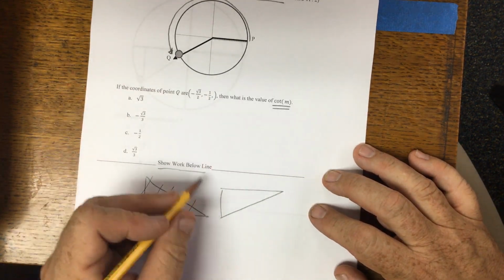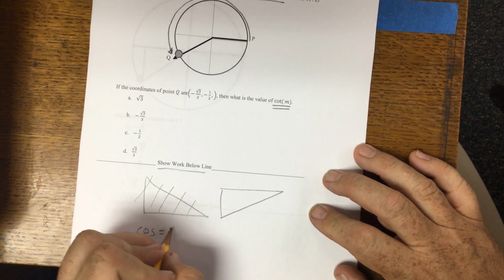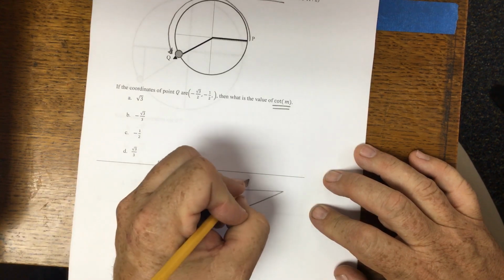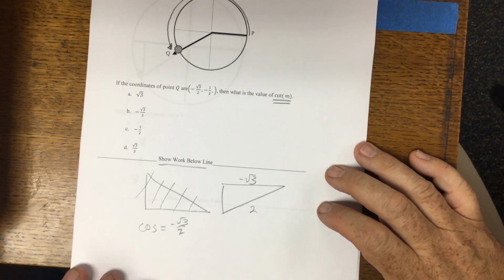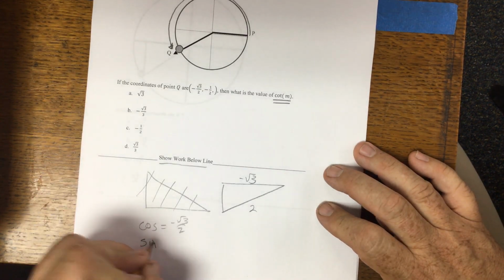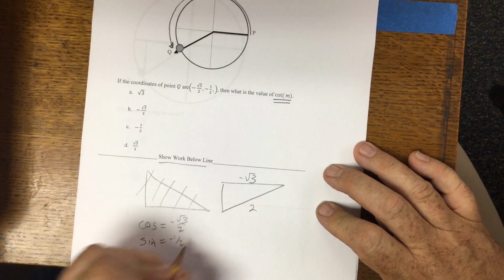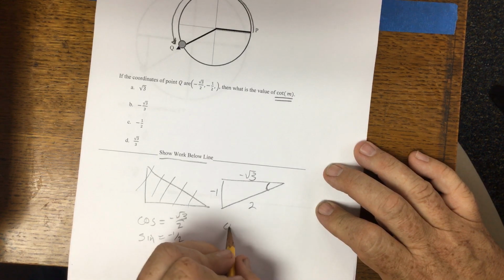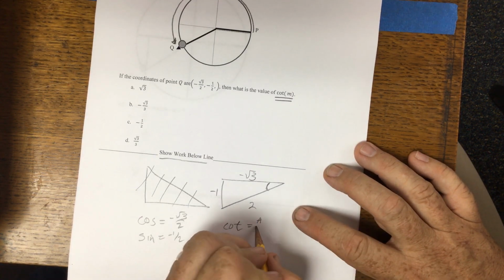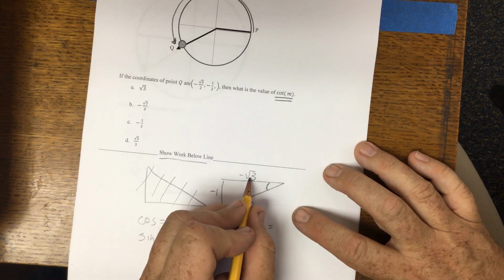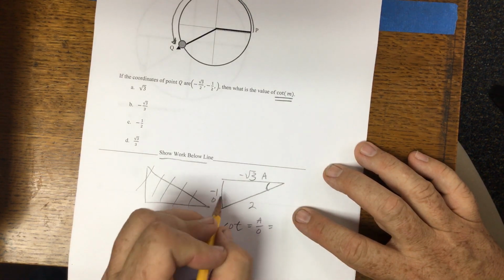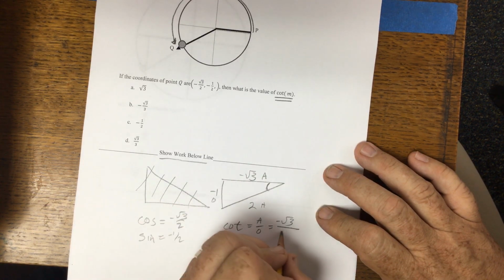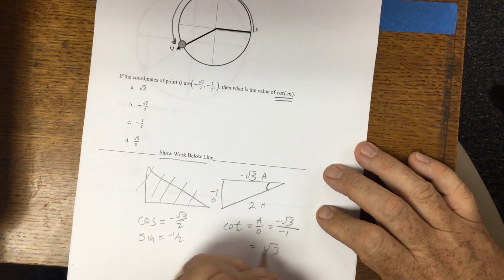And we know that cosine is negative root 3 over 2, so that my hypotenuse is 2, and this is negative root 3. We also know that my sine is equal to negative 1/2, and that means that this is negative 1. Here's my theta. So my cotangent is equal to adjacent over opposite. Adjacent is root 3 over 2. This is my opposite. This is my hypotenuse. Negative root 3 over negative 1, which is equal to root 3.